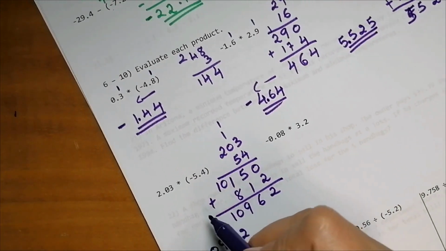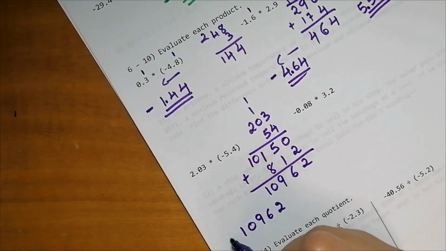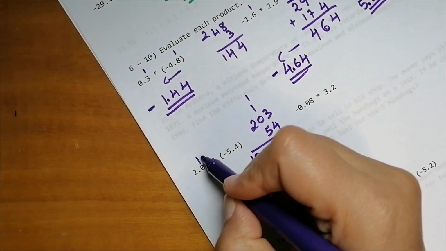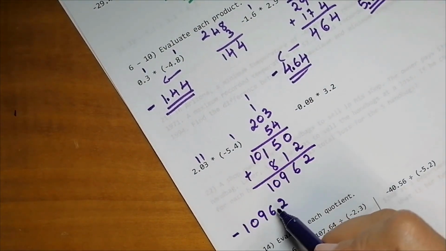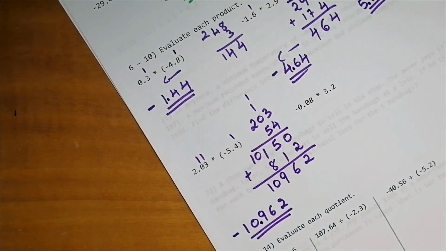And this will be a minus number, right? Plus times minus, so this gives us minus. Now, where do we put our decimal point? We'll count the digits after the decimal: 1, 2, 1. So we have 3. 1, 2, 3. So this is where our decimal will be.